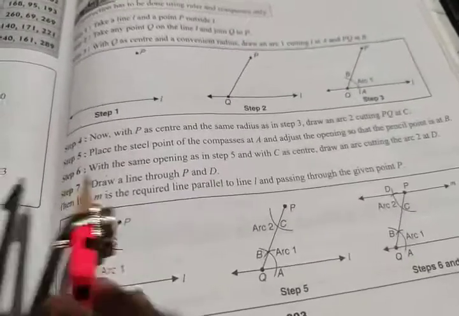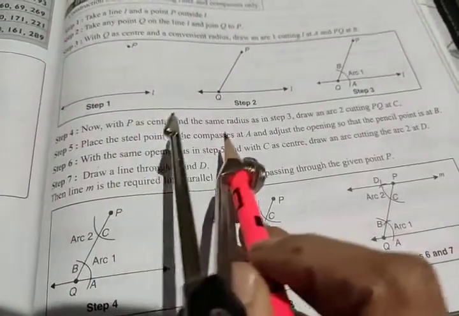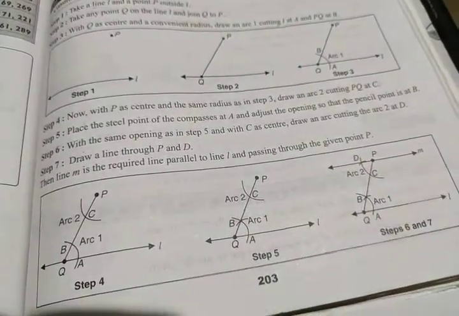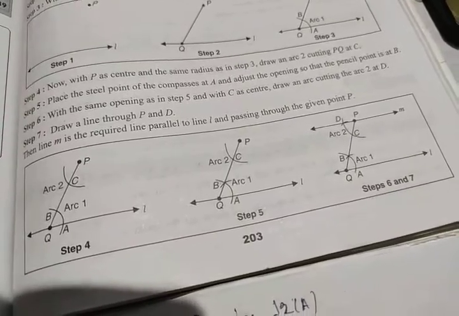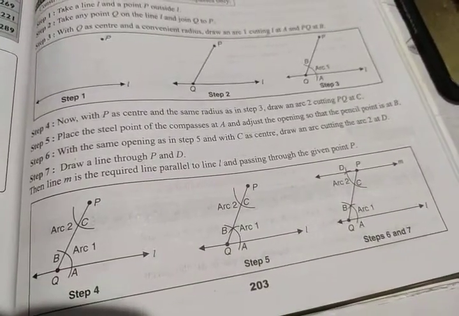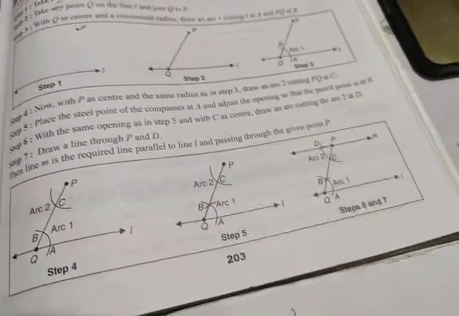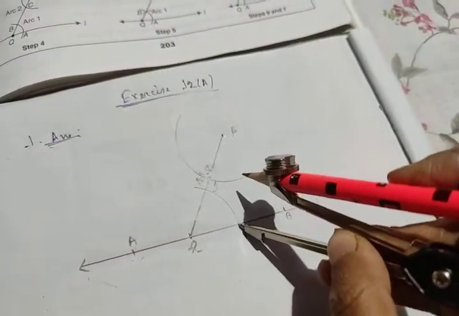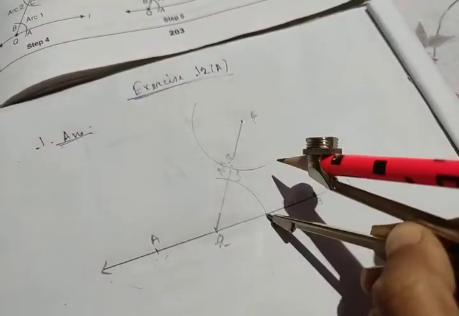Next, step number 5. Place the steel point of the compass at A. Now here A means we are considering M. Now place the steel point of the compass, that means metal tip of the compass at M, and adjust the opening so that the pencil point is at B. That means here B means N. So metal tip at M and adjust your pencil so that the pencil tip should be at N. And we will draw one arc here.